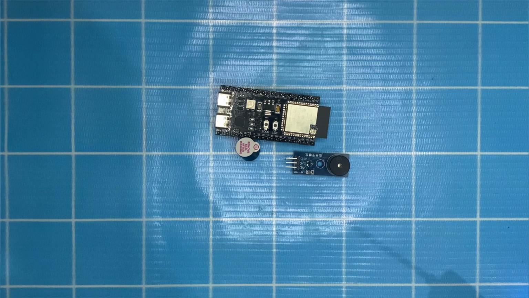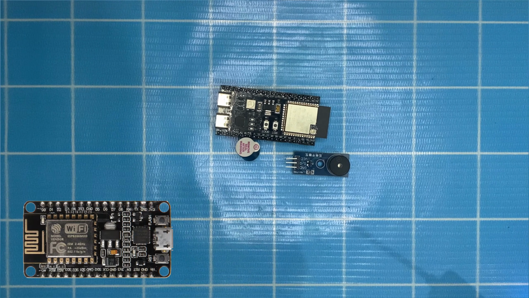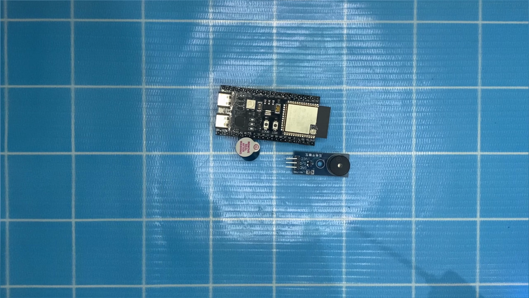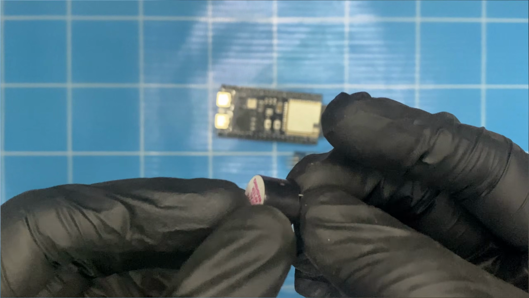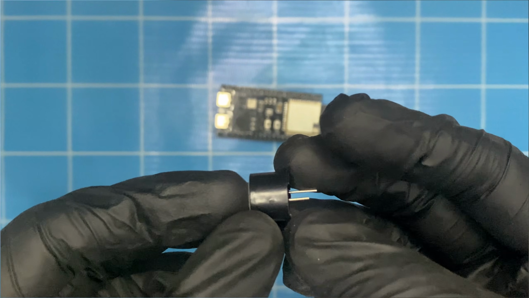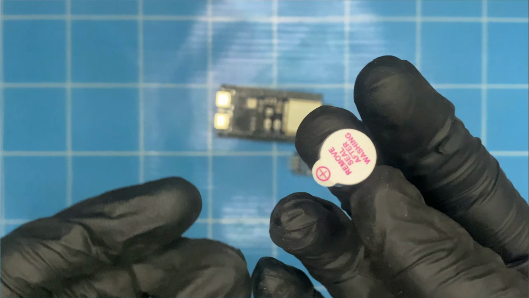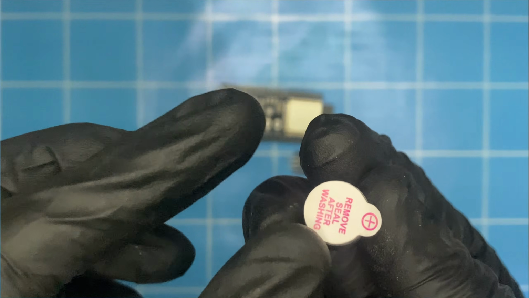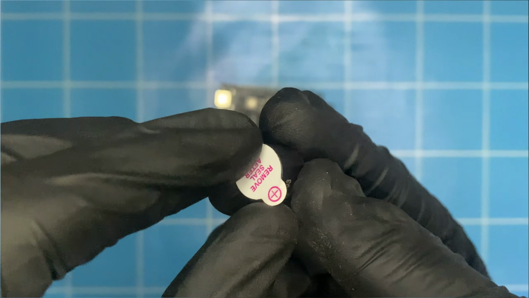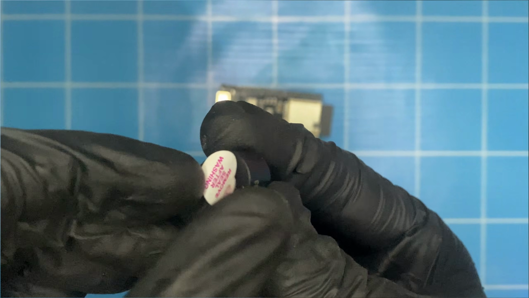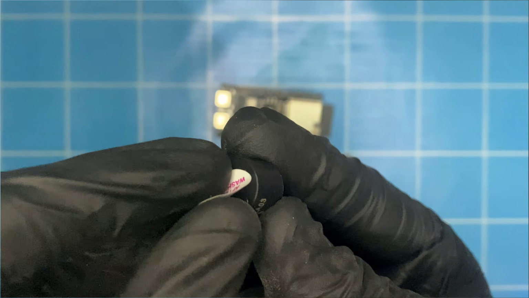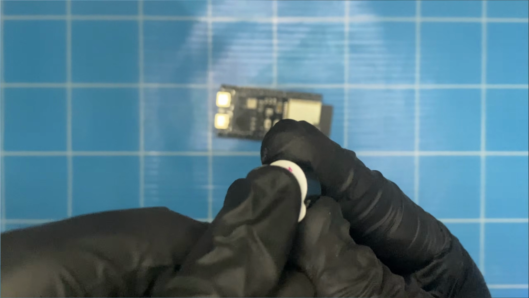If we talk about the features of an active buzzer, it produces sound as soon as DC power is applied. It is easy to use with Arduino, ESP32, Raspberry Pi, and IoT projects. It typically operates between 3 volts and 12 volts. Here is an active buzzer. It has two pins, positive and negative. The oscillator circuit I mentioned earlier is built inside the buzzer itself. So the wiring is very simple because there is no need to generate a frequency from a microcontroller. Active buzzers are commonly used in alarm systems, notification systems, and warning indicators.